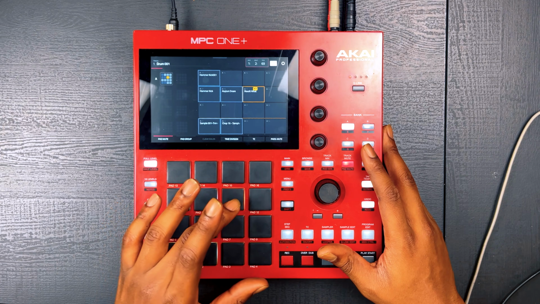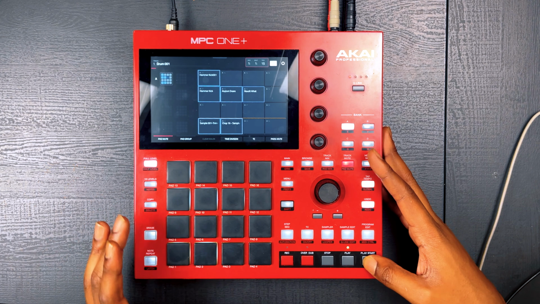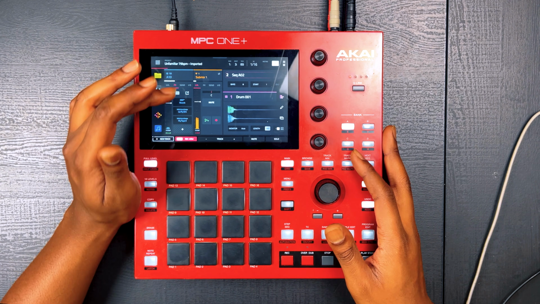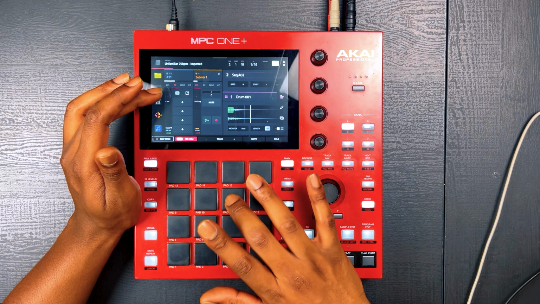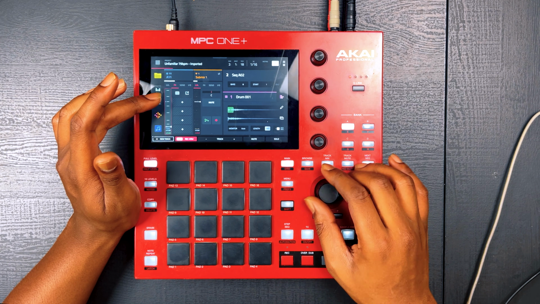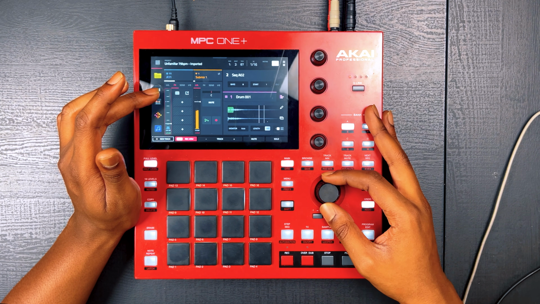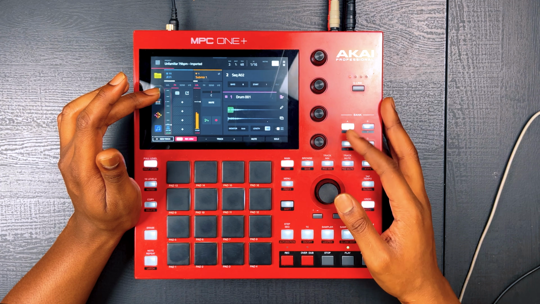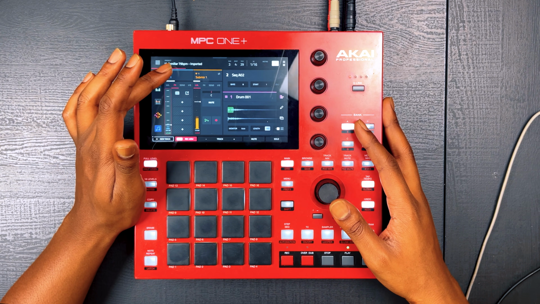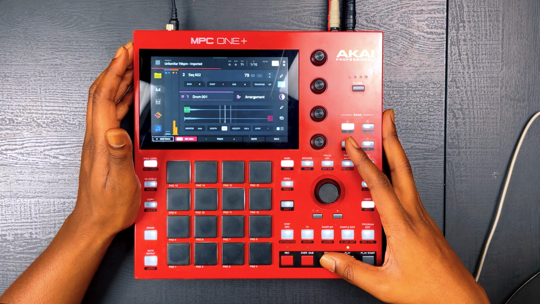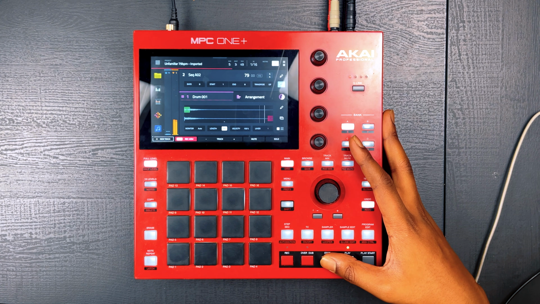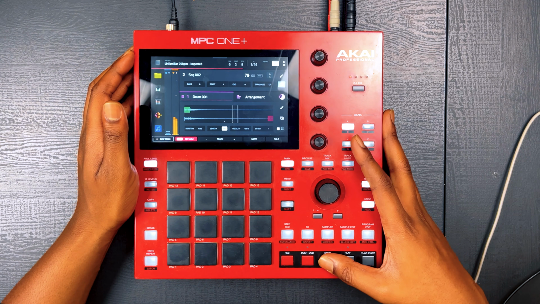I still have this muted. Let's see if I can make this work. A little accent sound. You can barely hear it, but it's there. So that's what everything sounds like mixed.